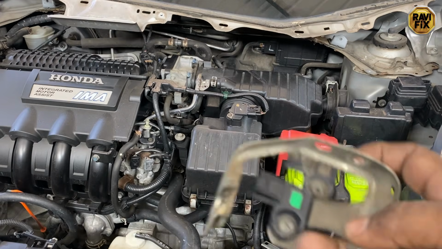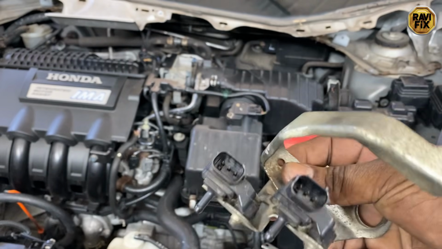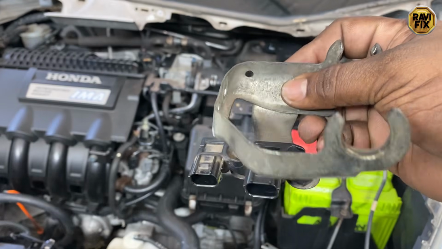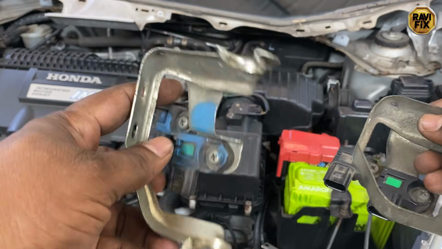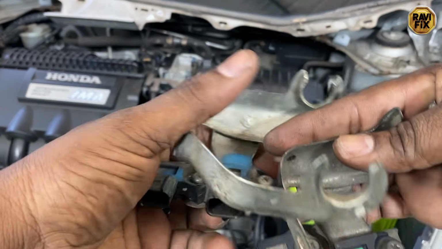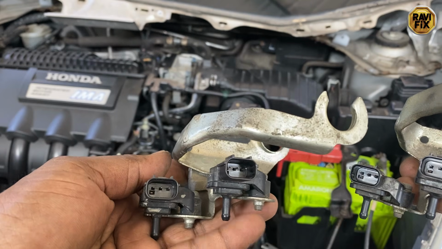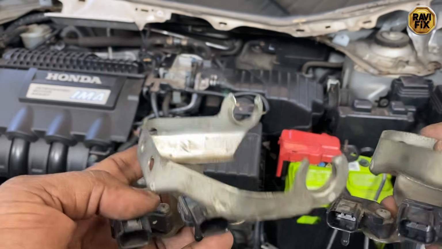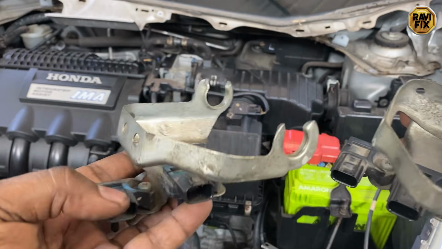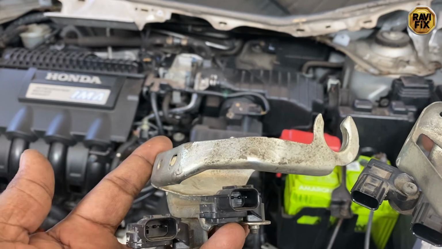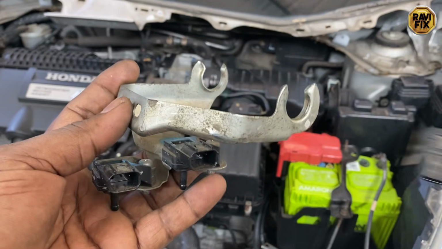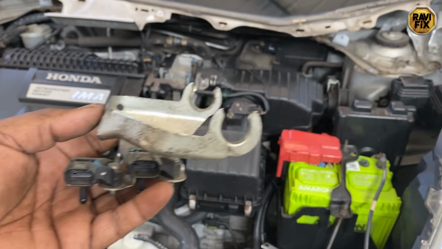Okay, the customer has bought another sensor assembly. This is the original one which was in this car. This second sensor, which shows a green sticker on the top, was the broken sensor, and this is the sensor assembly brought by the customer from a junkyard. So I am going to fix this new junkyard sensor assembly into the system, and we will check the data. Is it working?